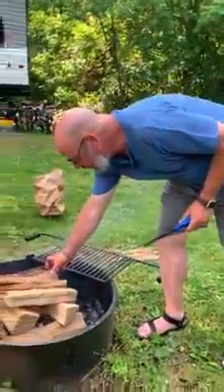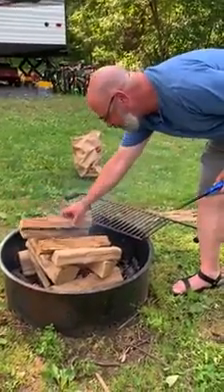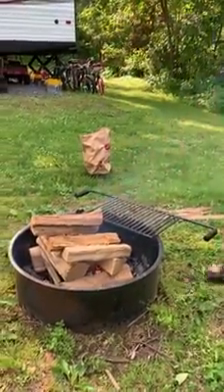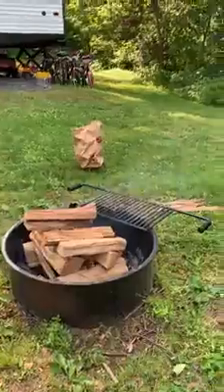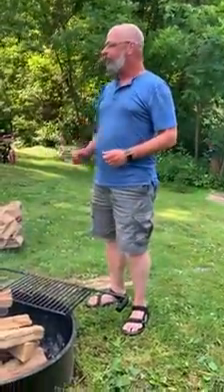Now, if I was going to have kids doing s'mores, I would probably move these out a little bit. And as the tinder comes up and as the kindling burns, then we're going to have flames coming through the top, and the kids can go ahead and roast their marshmallows.